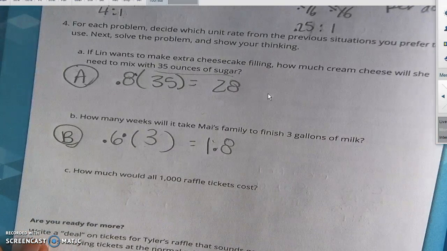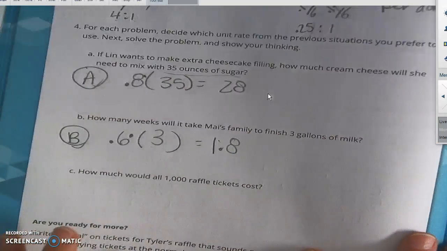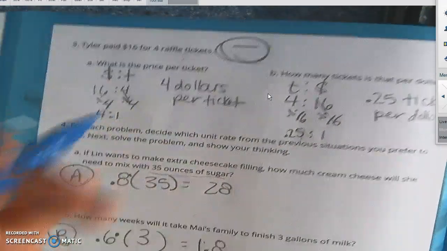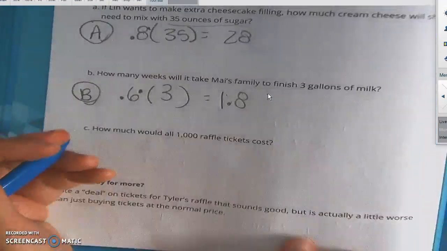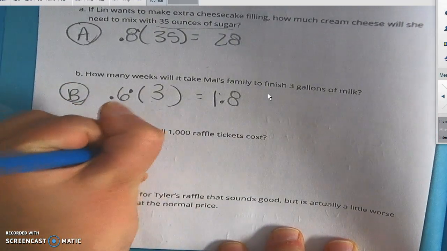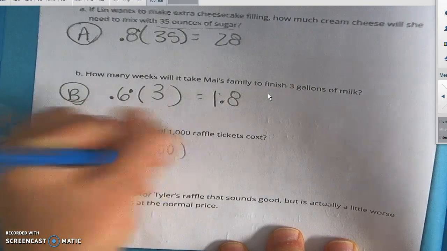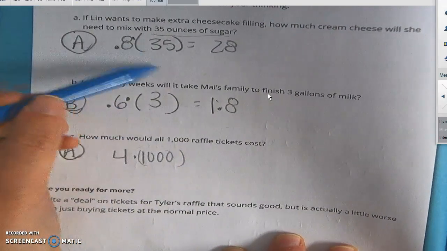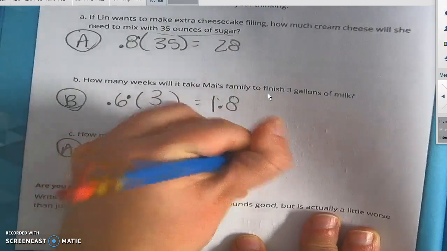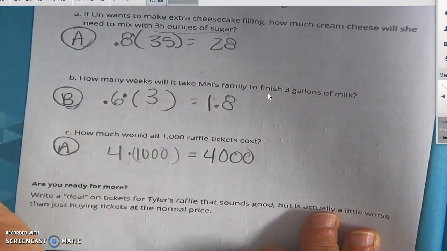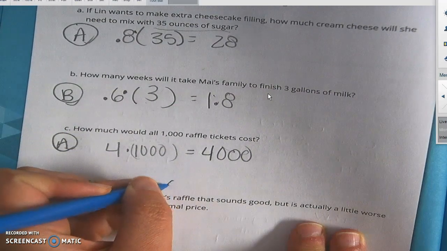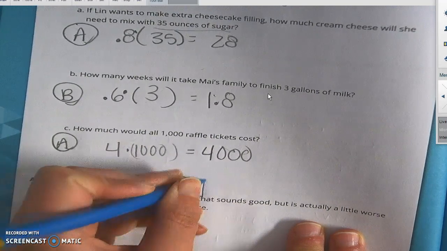And then how much would all 1,000 raffle tickets cost? Well, here I want the $4 per ticket. So that was my unit rate for A, and that's 4 times 1,000. These parentheses really don't mean anything, it's just to avoid confusion. And that's $4,000. That's a lot for raffle tickets. Okay, your part of the equation for this section is 62.